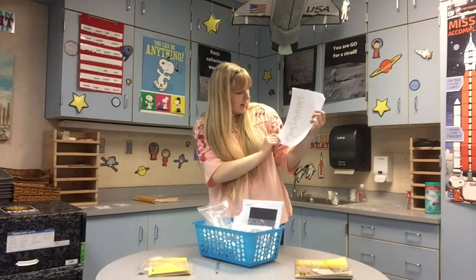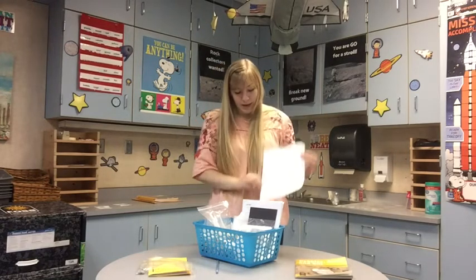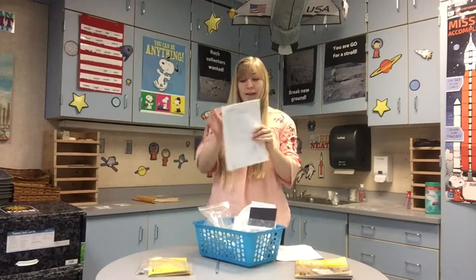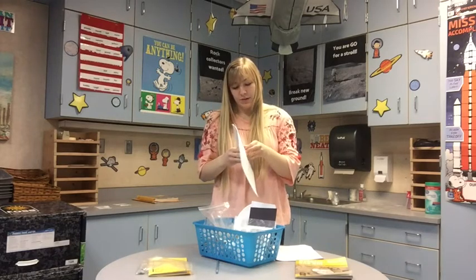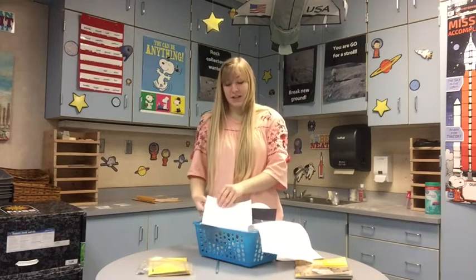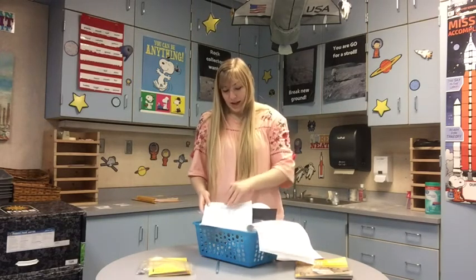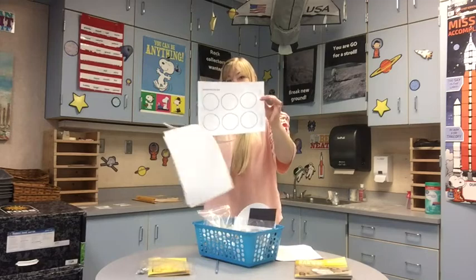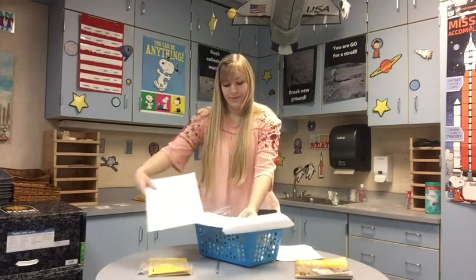Then we need our sorting mat from our paper packet. So in your paper packet, turn to the sorting mat. Let's see, my first page is our rock properties. My next page is our sorting mat. It looks like this. I'm just going to rip it out.